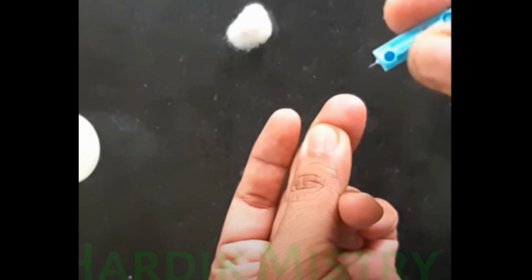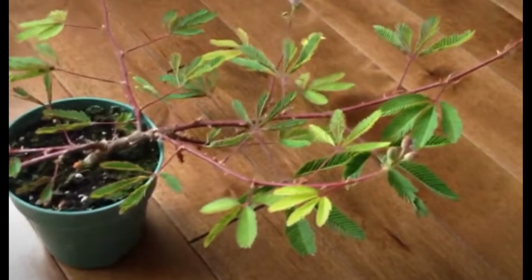When we touch sensitive plants such as Lajjavati, they get contracted. But if you touch or hurt a piece of stone or brick, does it show any response? No, it does not show any response.